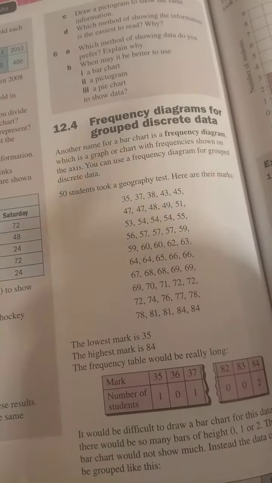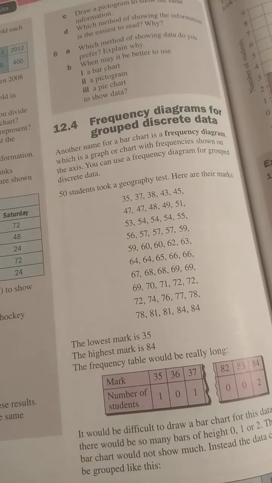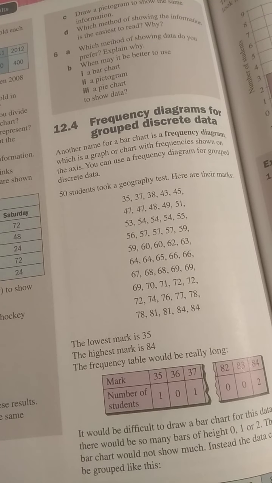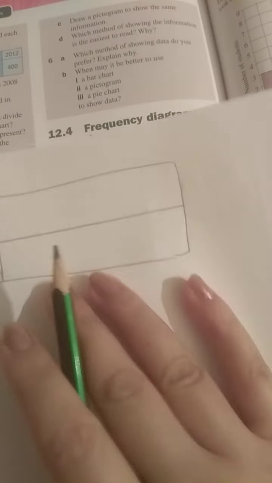Hi guys, in this video we're going to talk about frequency diagrams for grouped discrete data. So how can we draw a diagram for discrete data? Let us take one example. For instance, we have marks and a number of students here. I just give this example from my mind.